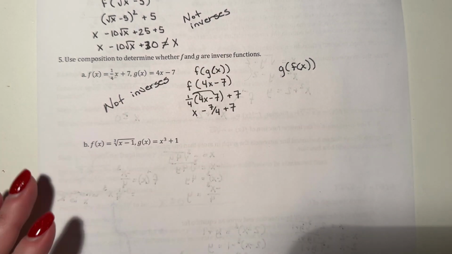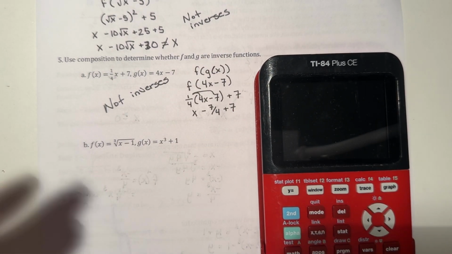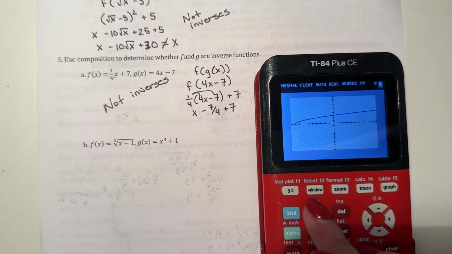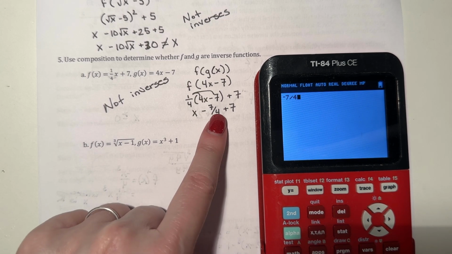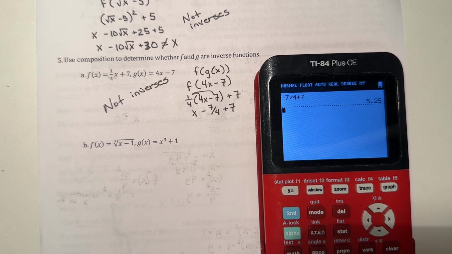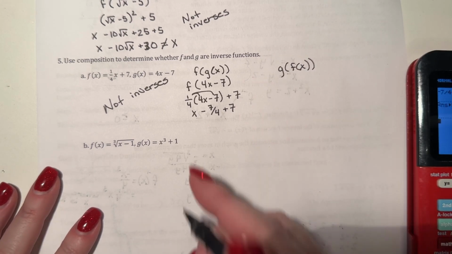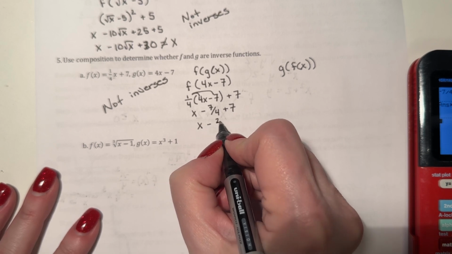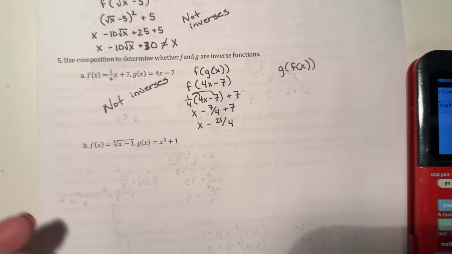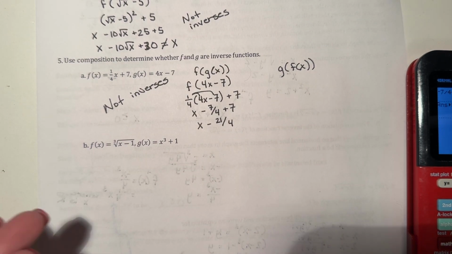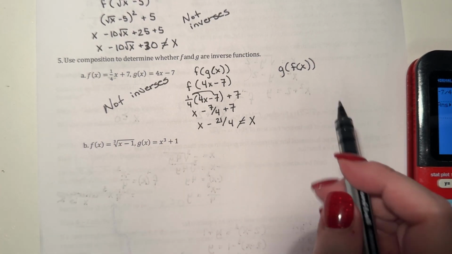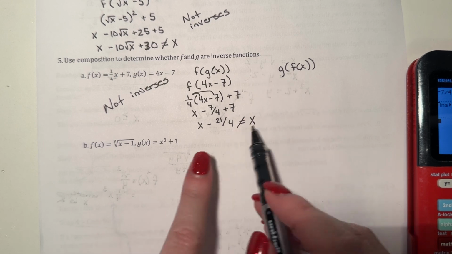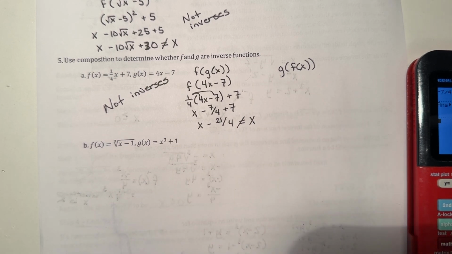You may say, all right, how do you know that? Let me do the math for it. So I have negative 7 divided by 4. And then I've got the plus 7. That's a decimal. I'd like it as a fraction. So that is x minus 21 over 4. That's not equal to x. So they're not inverses. I don't have to keep going. As soon as this one fails, I don't have to do the second one.